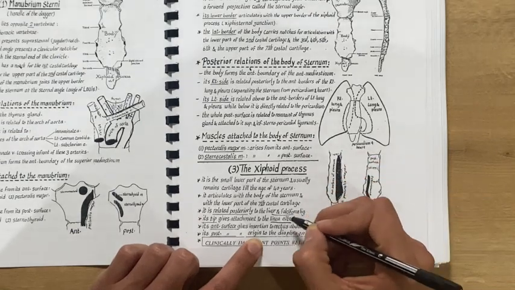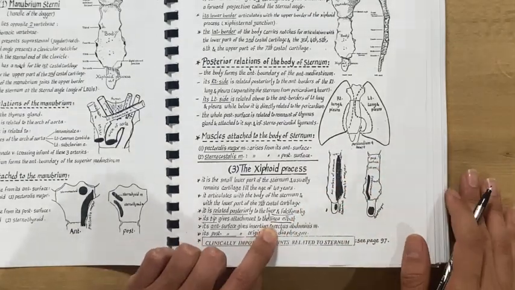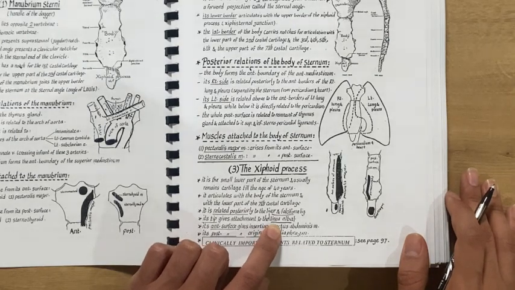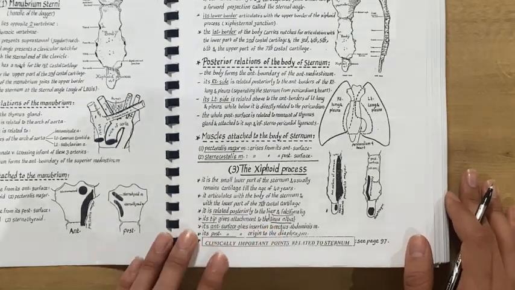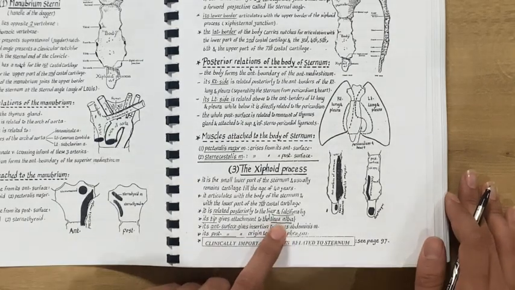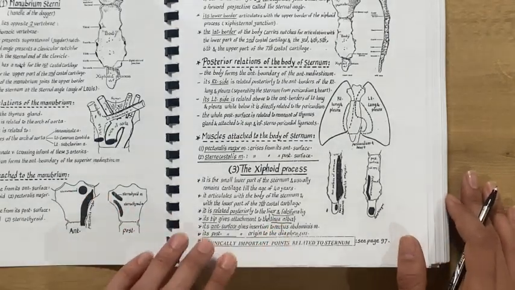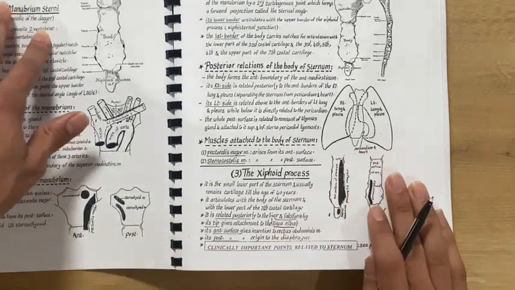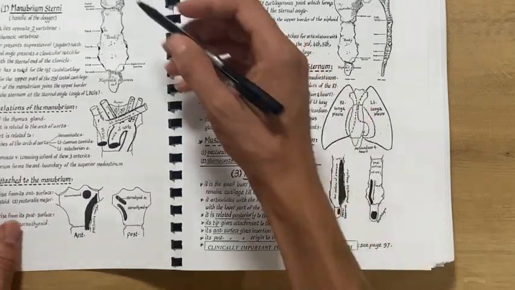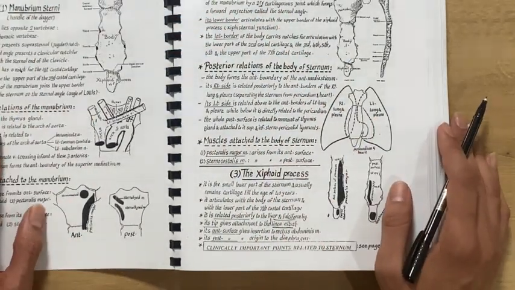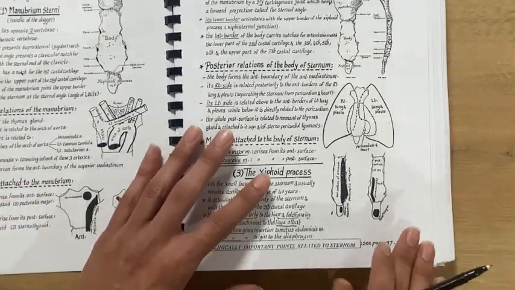And this is a very important structure when it comes to the rectus abdominis muscle, and you will get to learn about it in the future. So the linea alba extends from the xiphoid process down towards the pubic symphysis. So that's the xiphoid process. So, to summarize, the sternum: manubrium, body, xiphoid process, the attachments of the ribs on it, and the clavicle on top. Okay, that's for the sternum.